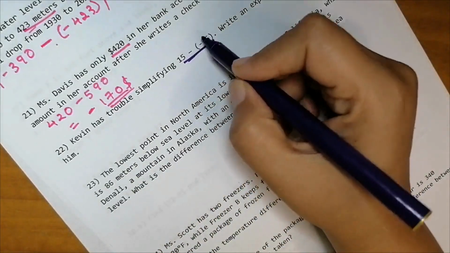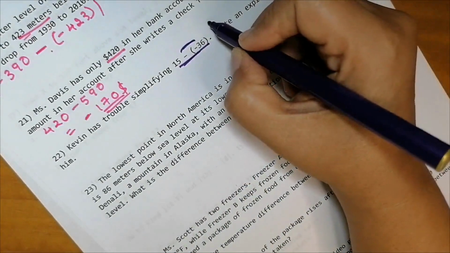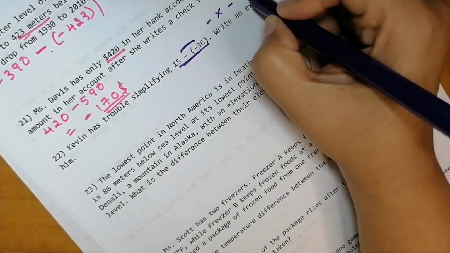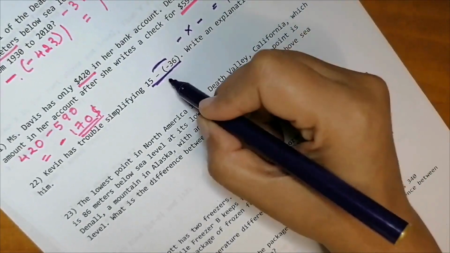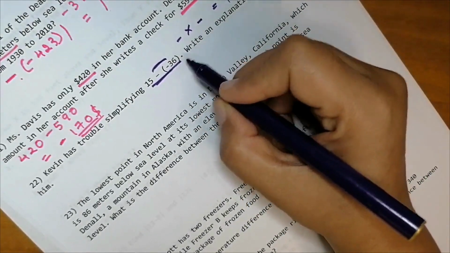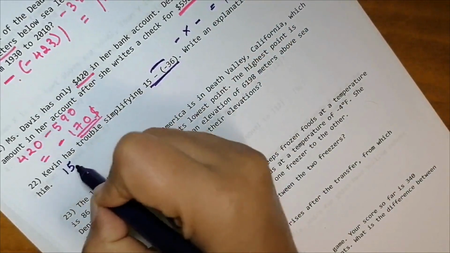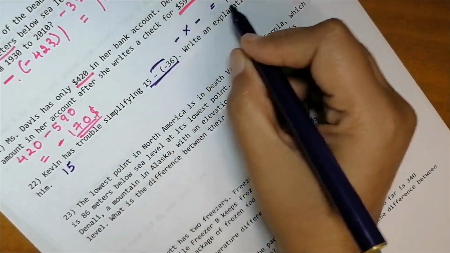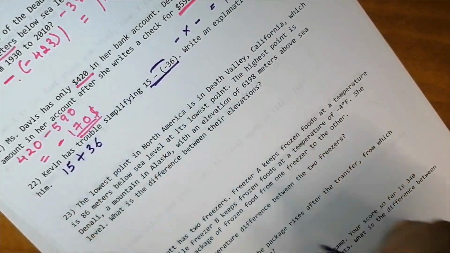First, he has to resolve this thing, right? Open the brackets. And he needs to know that minus times minus gives us plus, right? So we advise him to first simplify the equation. He should open up the bracket. So he should write 15 and minus times minus, which gives us plus. So he should write plus 36, right?